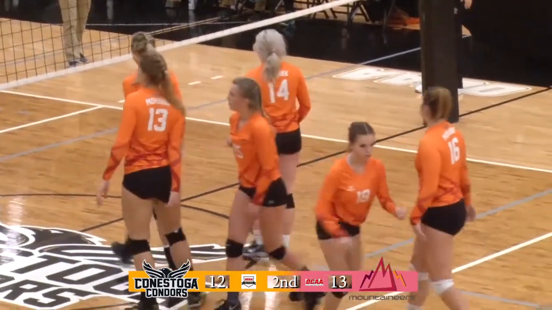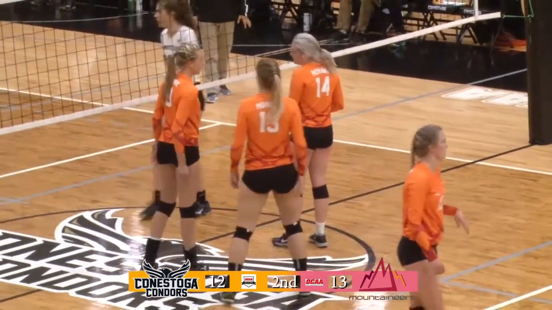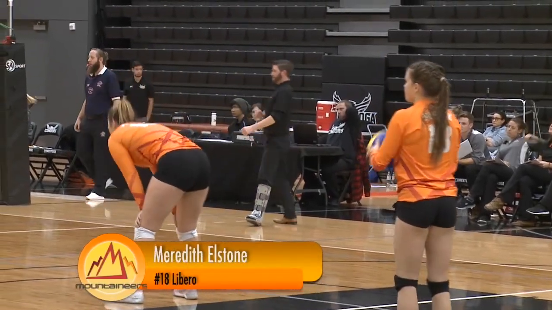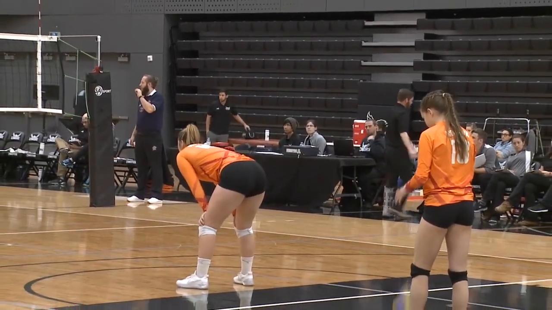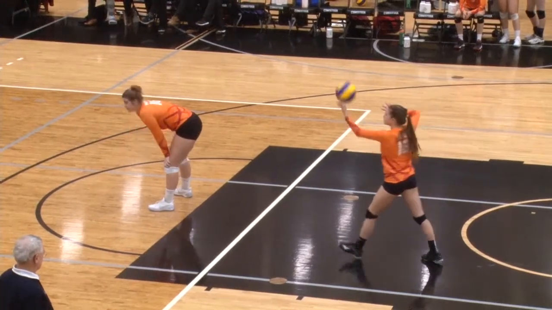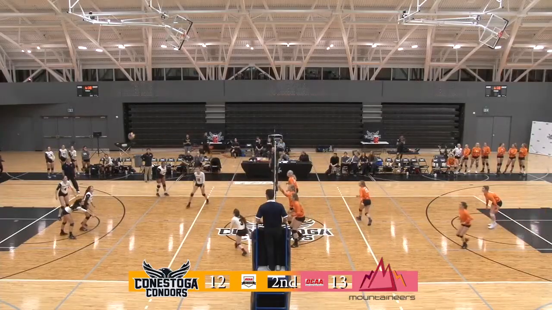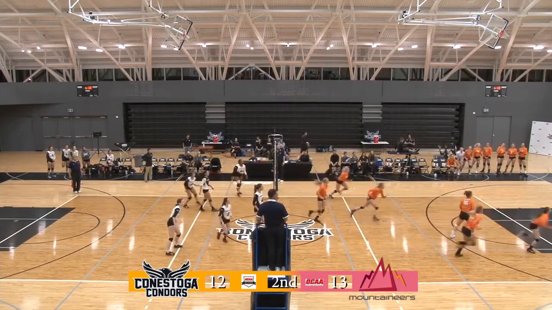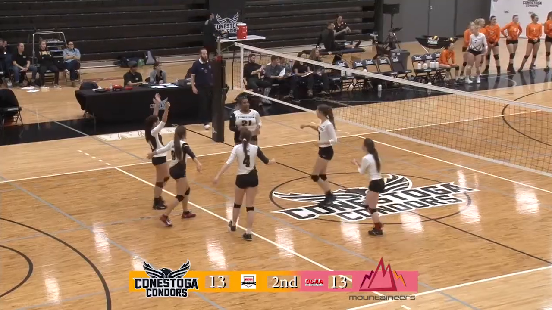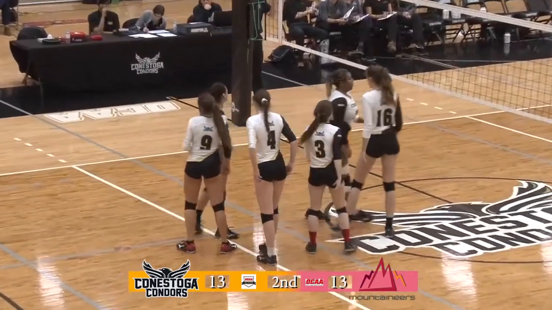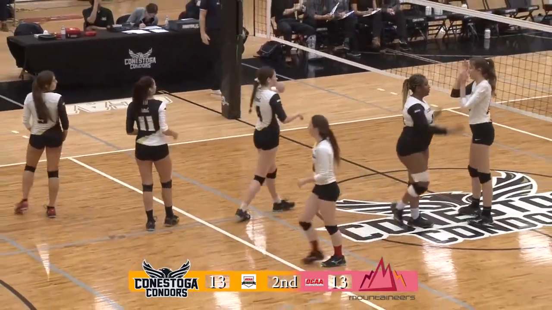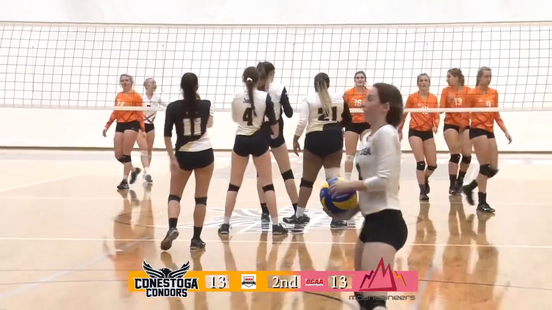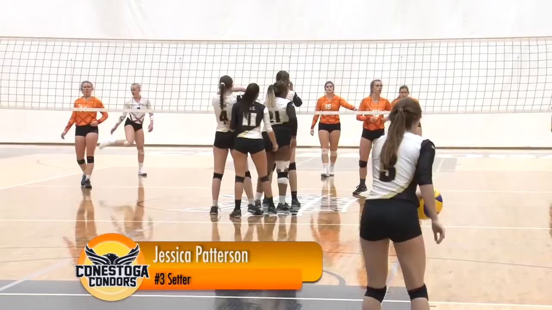Nice little touch there. Elfstone with another serve. Karis with a very, very strong spike. Tie still knotted up, 13 all.